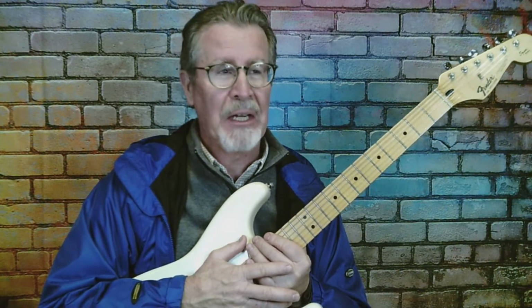Treble clef, notes in the treble clef, lines and spaces, tablature like the guitar's upside down, the low note is the 6th string, and the high note of the 6 lines is the E, open E high. Good luck with that. It takes more than luck, it's practice, practice, and lovingly practice.